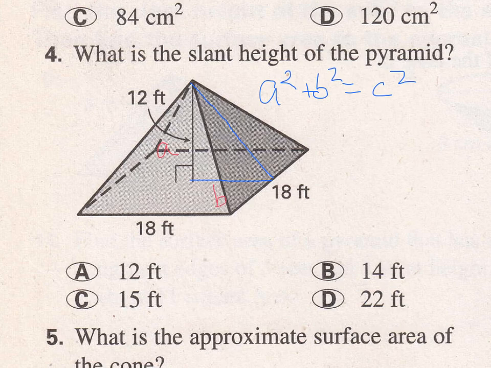This is b, which is half of this base right here. So what's half of 18? That's going to be 9. So you've got 12 and 9, and then we don't know what this part is. That's c, your slant height. So plug in 12 for a, so it's going to be 12 squared plus 9 squared equals c squared. That should help you find your slant height. Remember to take the square root at the end.